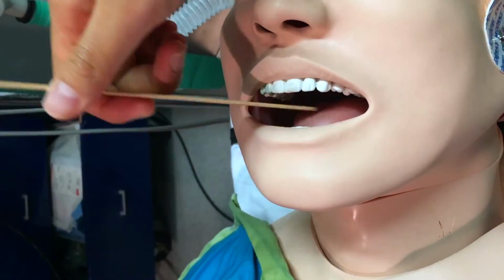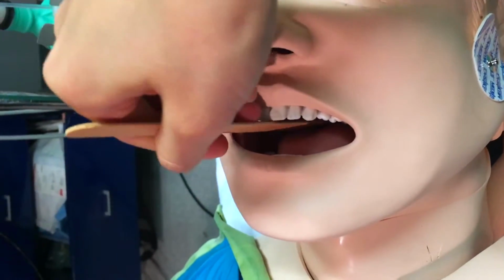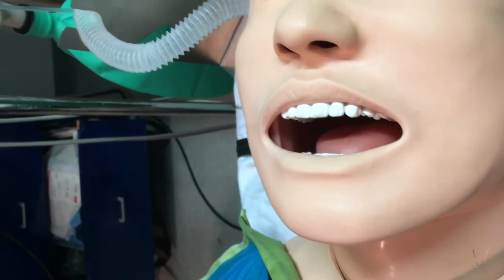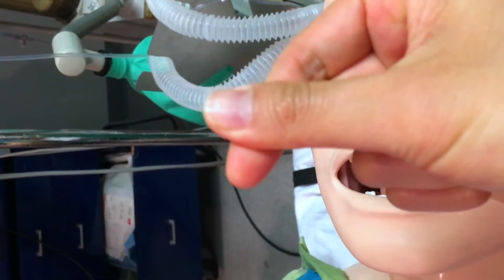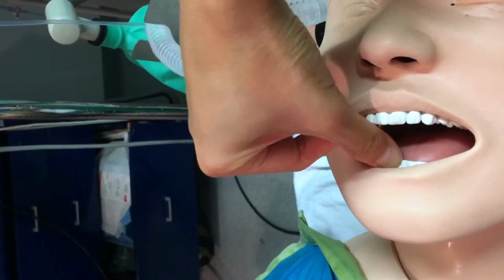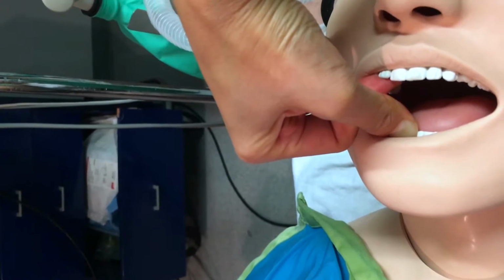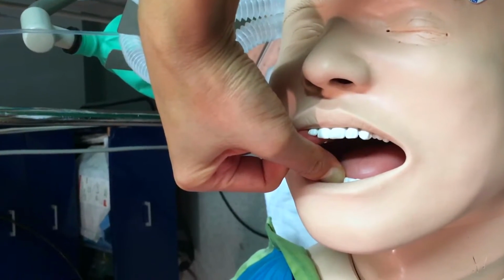Usually the tongue is a big obstruction in a lot of the airway management that we do. So you can use the tongue blade to move the tongue out of the way, or you can do something called a scissoring technique, which essentially you make like a heart symbol and you increase it. So you can scissor like this, allowing for more space for the oral airway to go in.